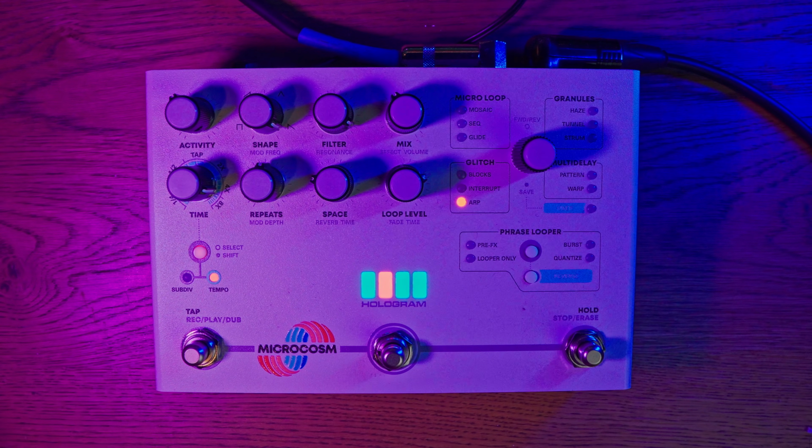So when you get into the ARP world of this whole thing, this is where it gets really fun because you can really start just kind of jamming with yourself. And this is where I talk about where this feels like just kind of like an alien pedal because it's a little bit unpredictable. You can mess around with the activity knob and you're going to realize like, whoa, I don't know where this thing is going.